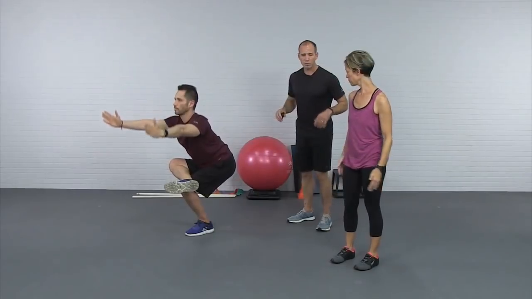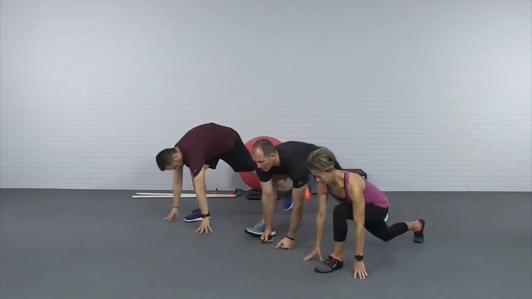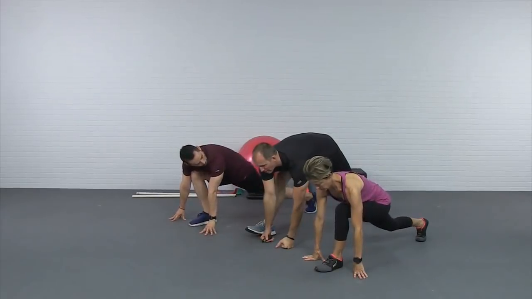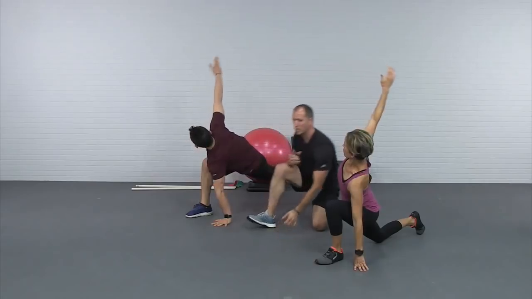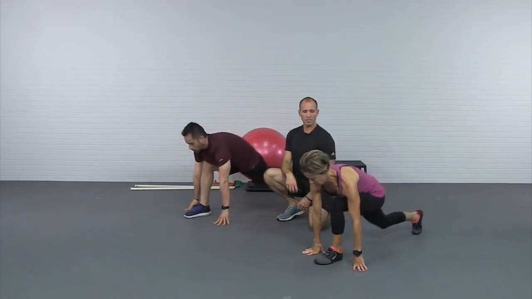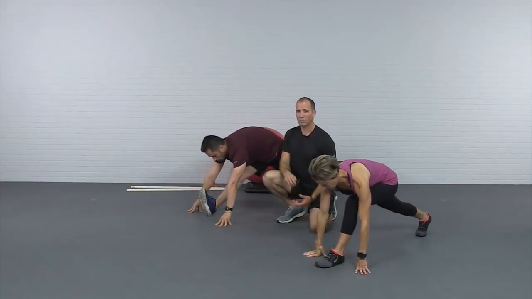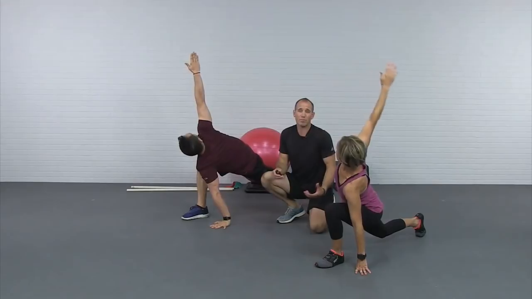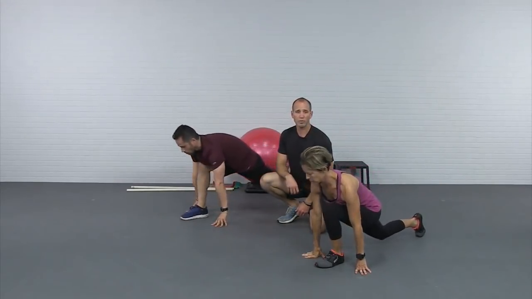From here, let's move ourselves down into a low lunge. We'll come down into this low lunge, hips up with a nice long spine, hips down, and then add that thoracic rotation. And I will get out of your way. All right, so we're working through that range of motion. Again, this is part flexibility, this is part balance. So we're working a few different strategies in here right away.